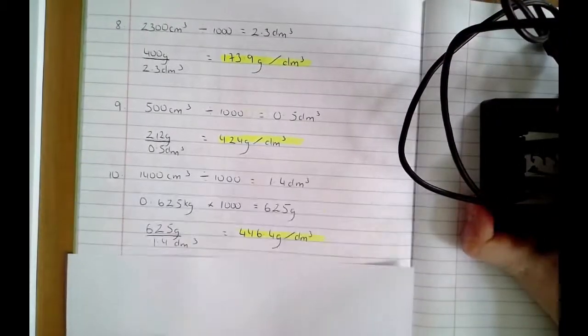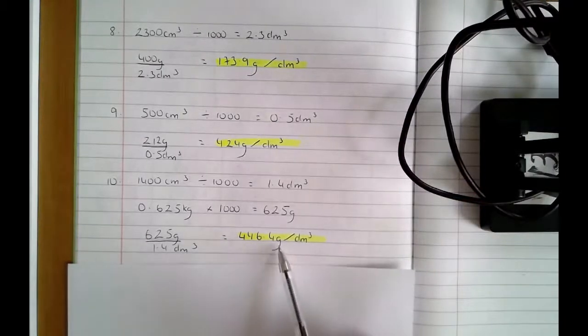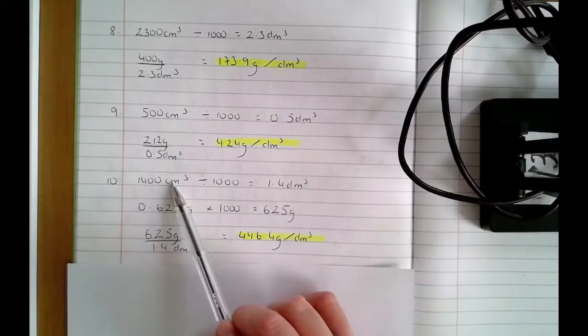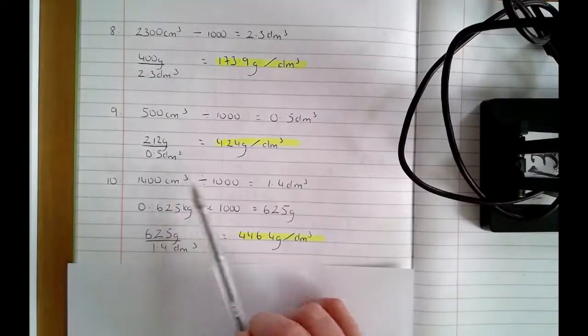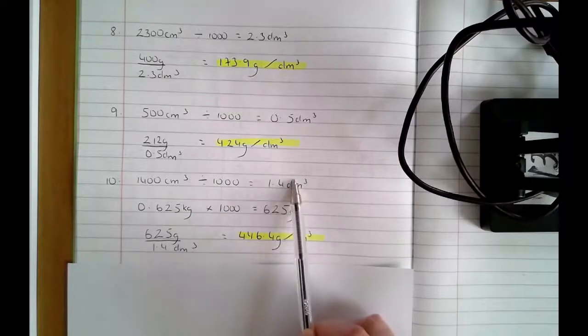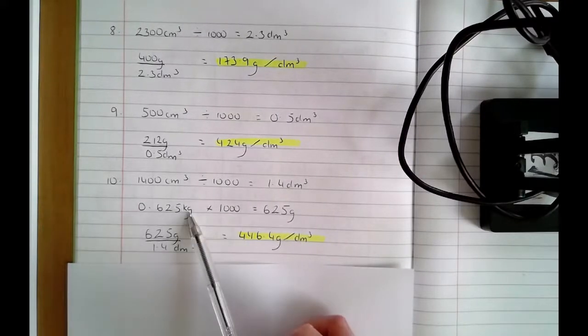The last question is slightly longer because again, you are asked for the answer in grams per decimeters cubed. You are given the volume in centimeters cubed, so you must go from centimeters cubed to decimeters cubed. Again, you divide by 1000 to do that. This time, however, you're not given the mass in grams, you're given the mass in kilograms.